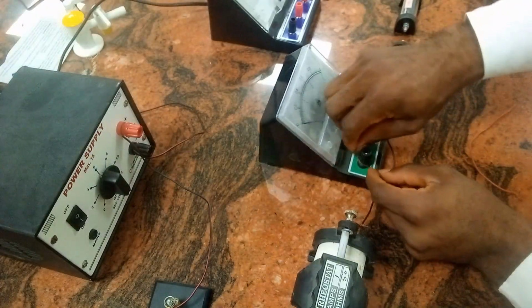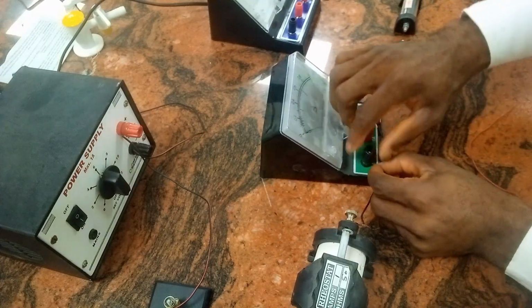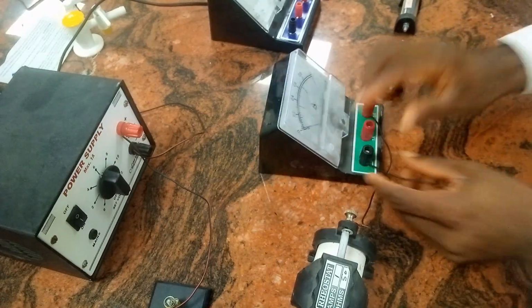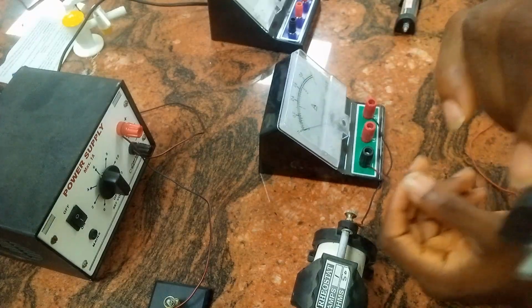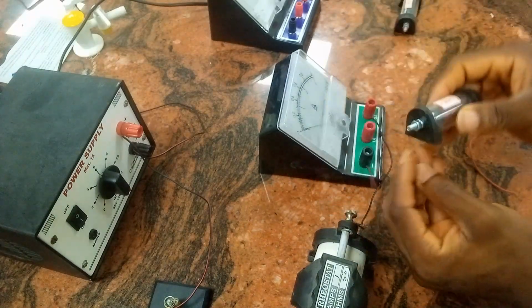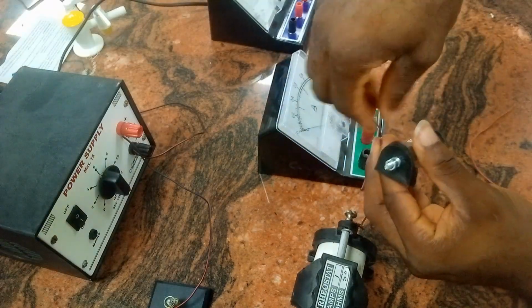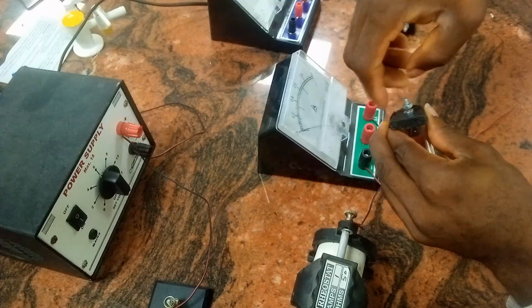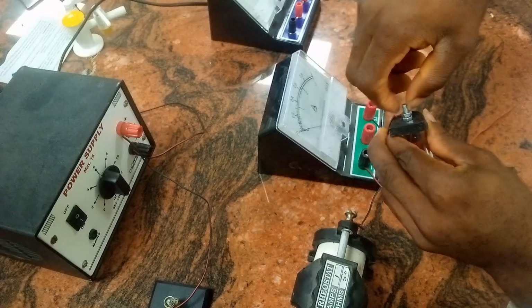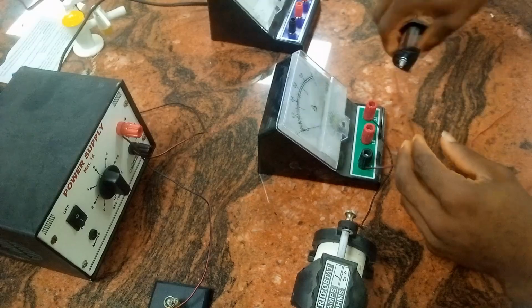Then you loosen the black knob and tie it back, and you connect it to one end of the first 1 ohm resistor. I loosen this side, then I tie this here, then I screw it back again so that it is tight. Then I put it down.